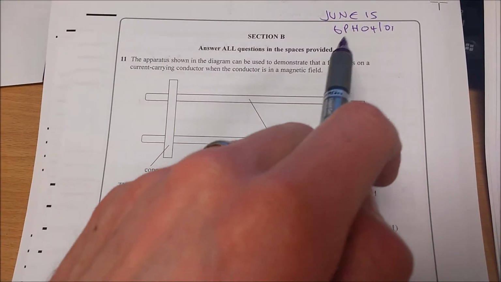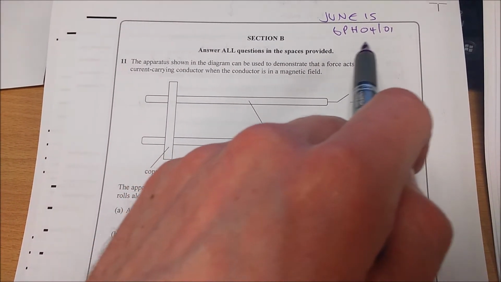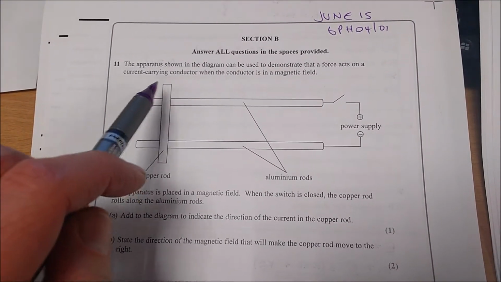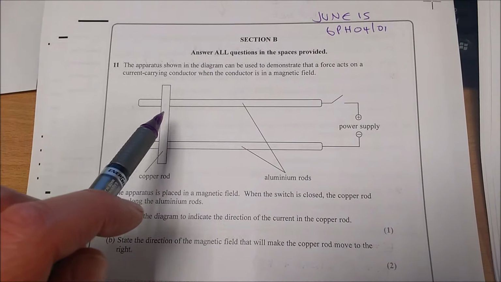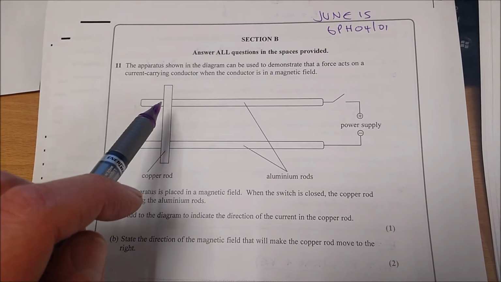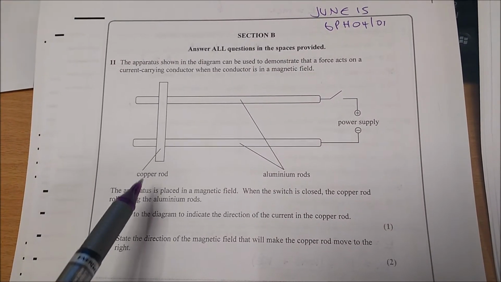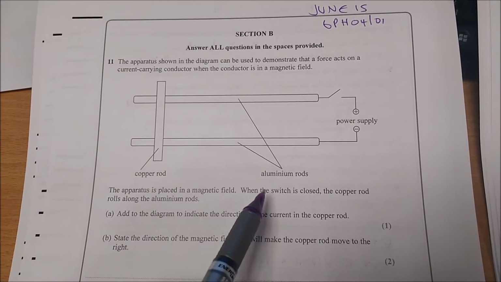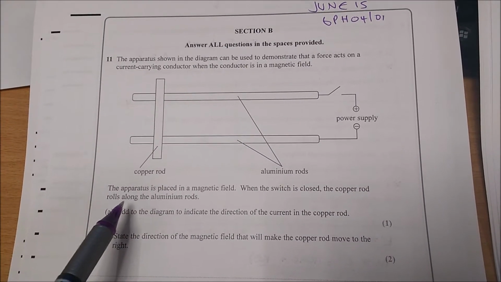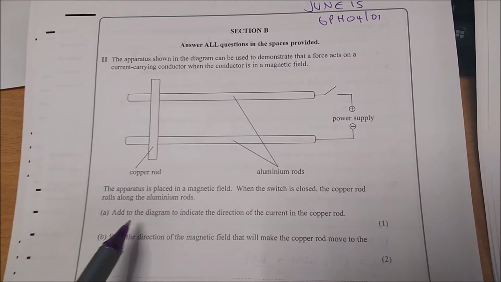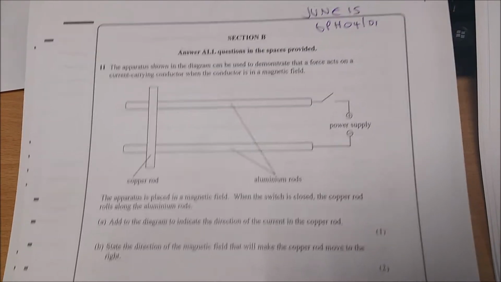June 2015, PH0401 Module 4, question 11. We've got this apparatus here used to demonstrate the force acting on a current carrying conductor when it's in a magnetic field. The apparatus is placed in a magnetic field, it says here. When the switch is closed, the copper rod rolls along the aluminium rods. Add to the diagram to indicate the direction of the current.